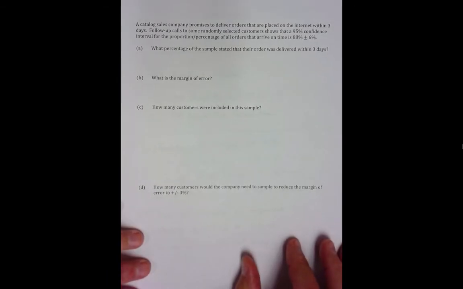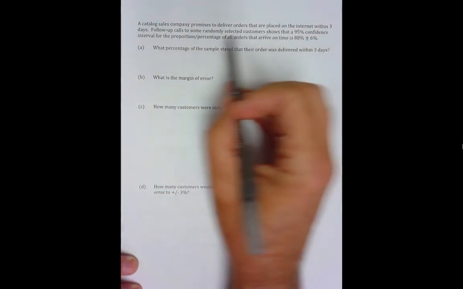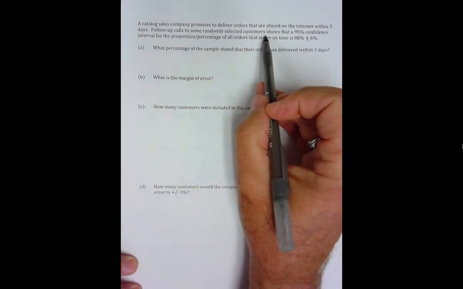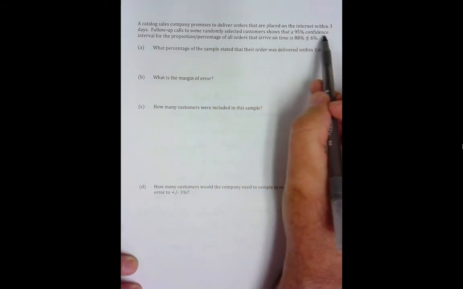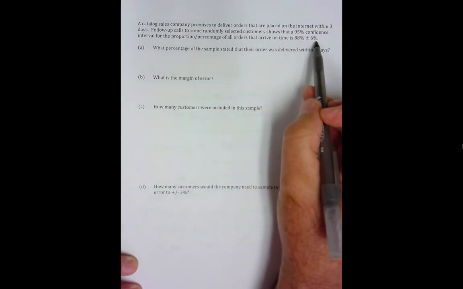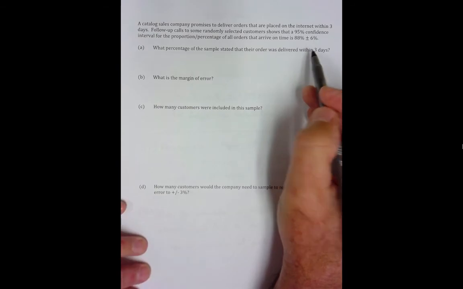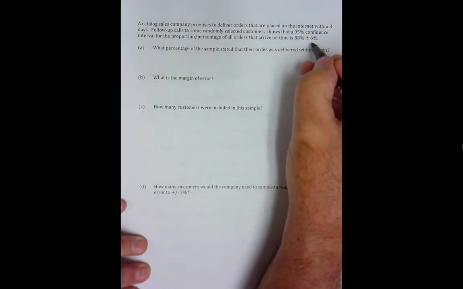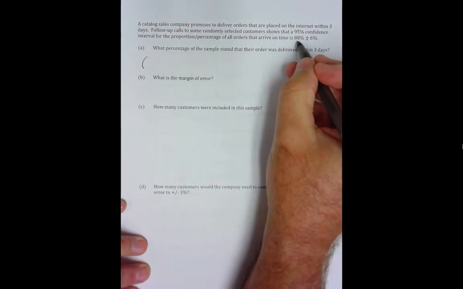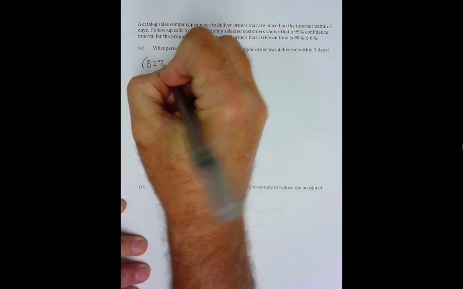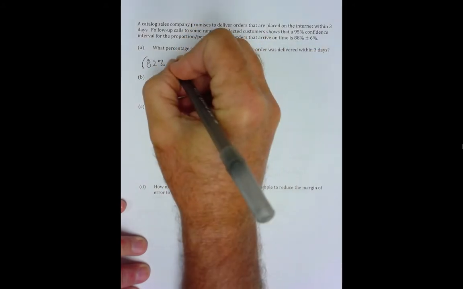All right, next question. A catalog sales company promises to deliver orders that are placed on the internet within 3 days. Follow-up calls to some randomly selected customers show a 95% confidence interval that arrival on time is 88%, plus or minus 6%. Now, what's all this tell me? First of all, I know the confidence interval is 88 minus 6 to 88 plus 6.